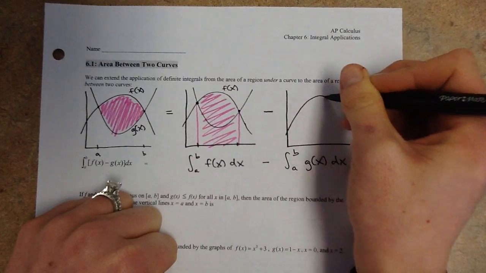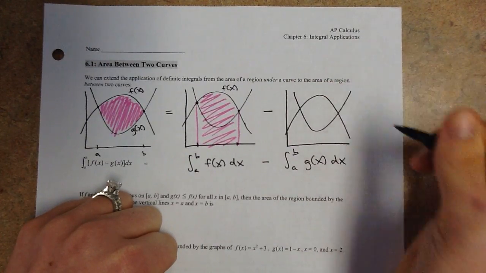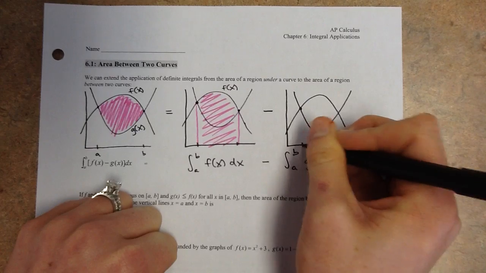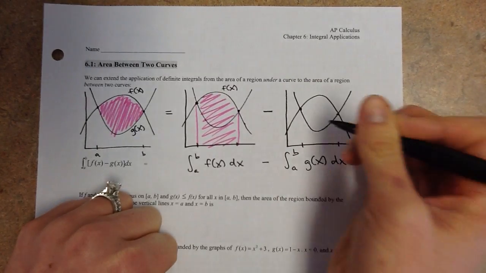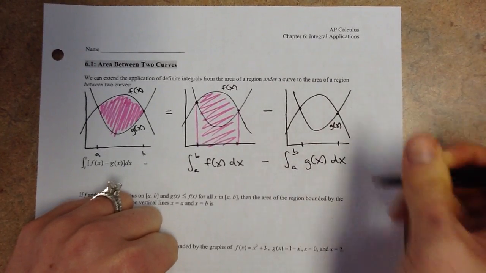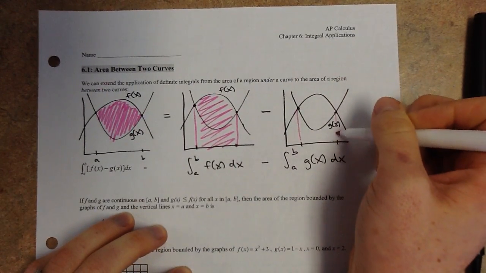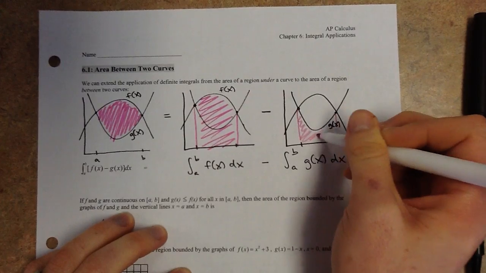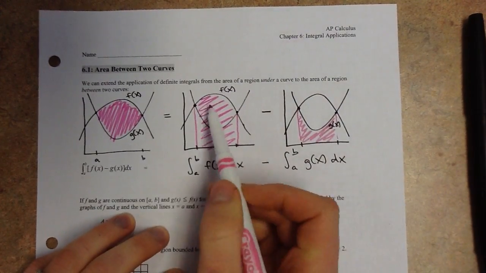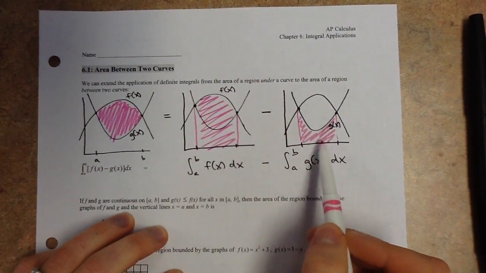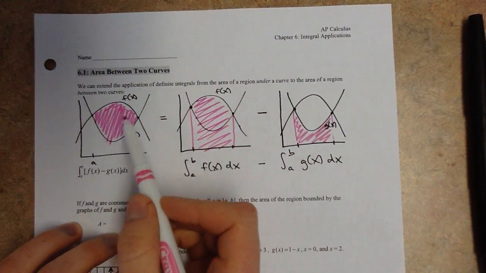Okay, and again, that same drawing doesn't have to be flawless. So there's A, there's B, this lower one is g of x, and so what we're subtracting away is the part underneath, the part that's not in between the two curves. Okay, so if we start with this overall pink area and subtract away this smaller pink area, what we end up with is the part in the middle.